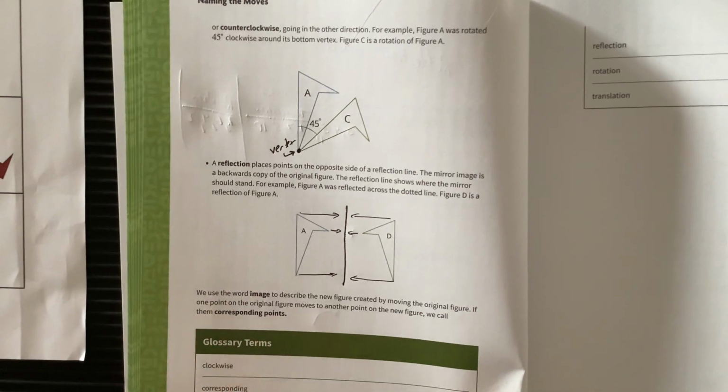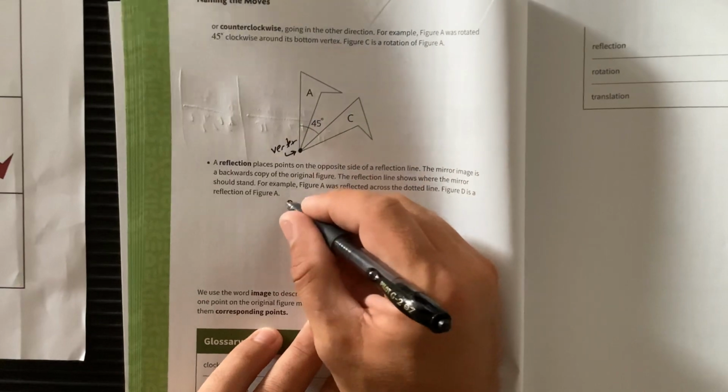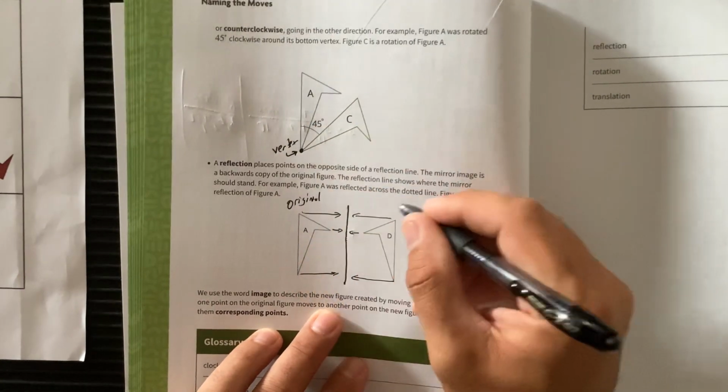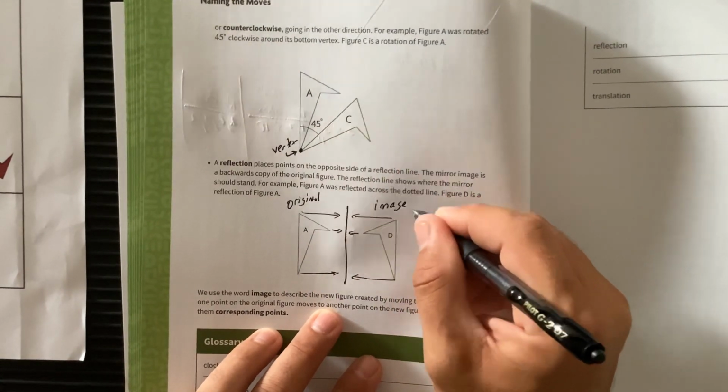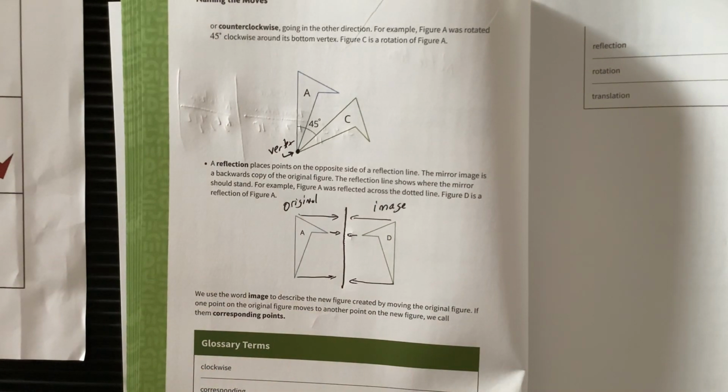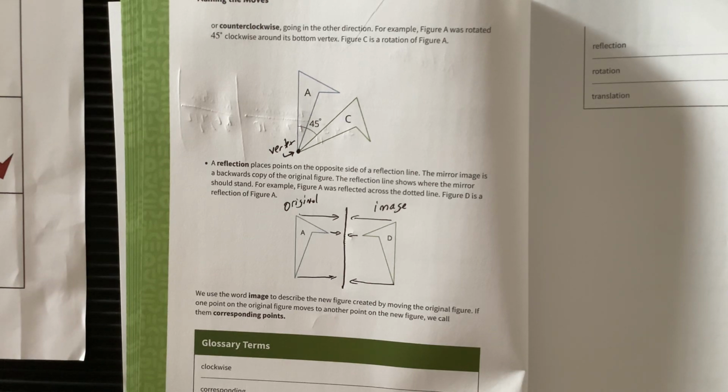It does give us a couple terms on the bottom as well. It says we use the word image to describe the new figure. So if this is the original and it says draw the image, it's referring to this side, the new one. And the other term it tells you is corresponding points.